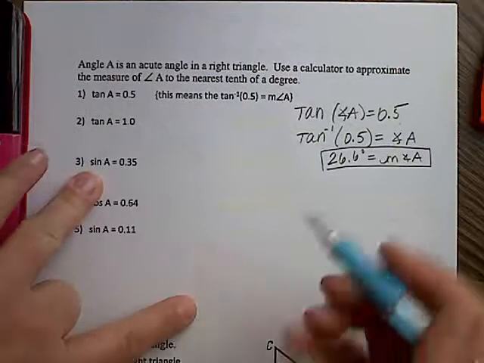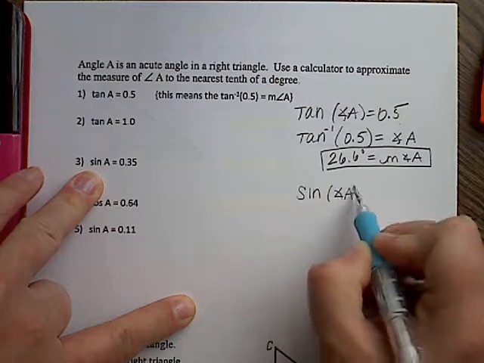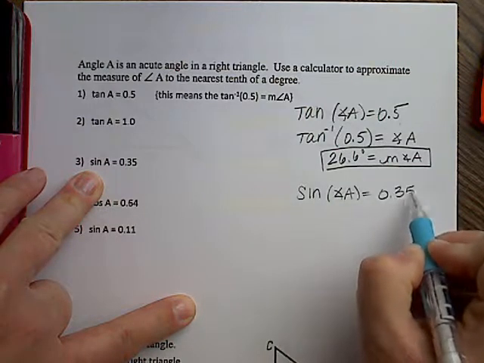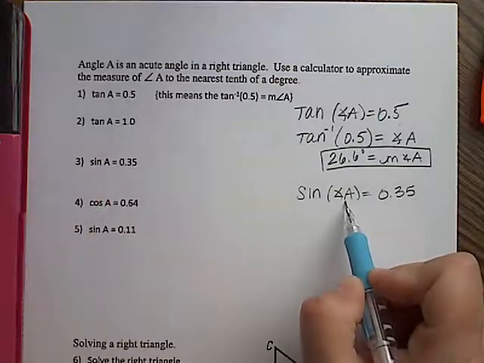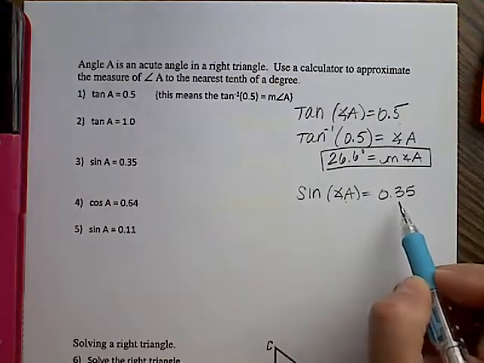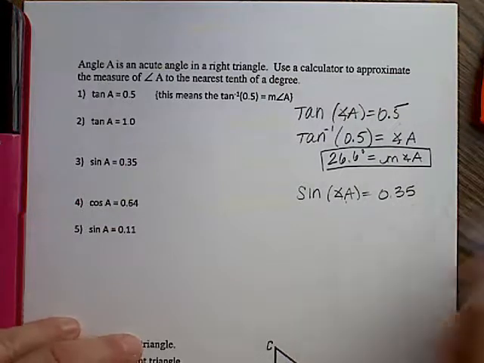So let's take a look at example number 3. Example number 3 says the sine of angle A equals 0.35. So what does that mean? That means angle A is my reference angle, and the length of the opposite side divided by the hypotenuse is 0.35 units.